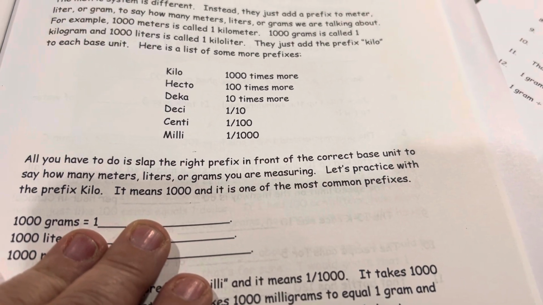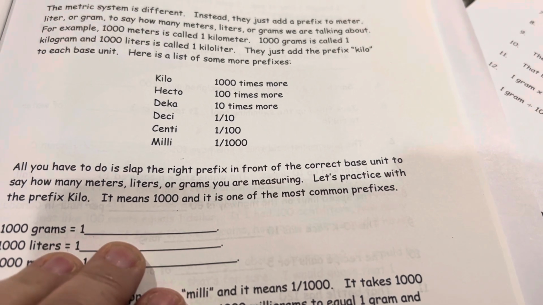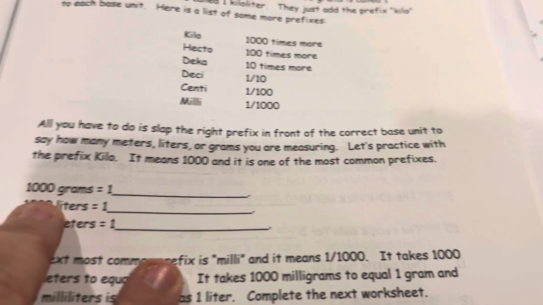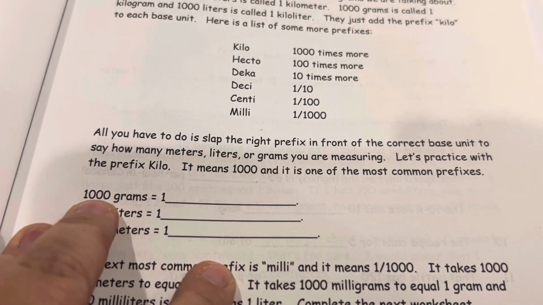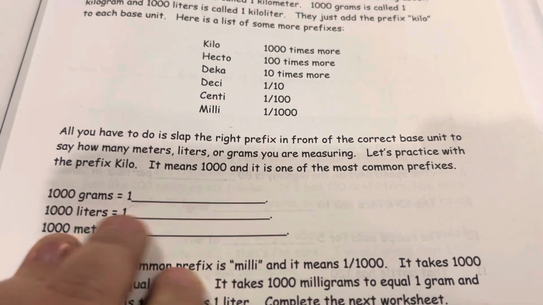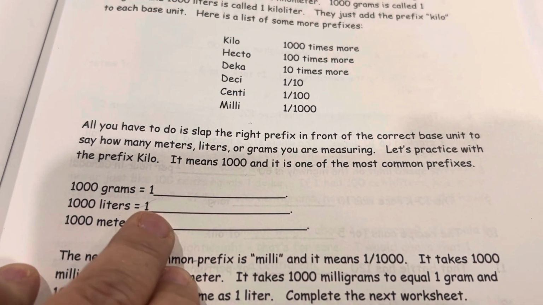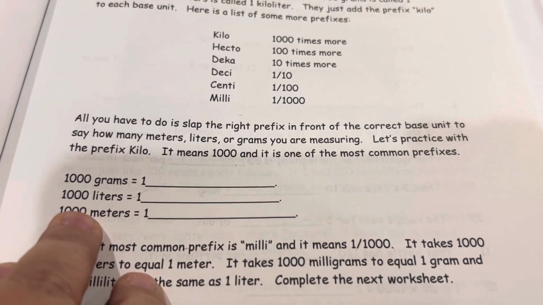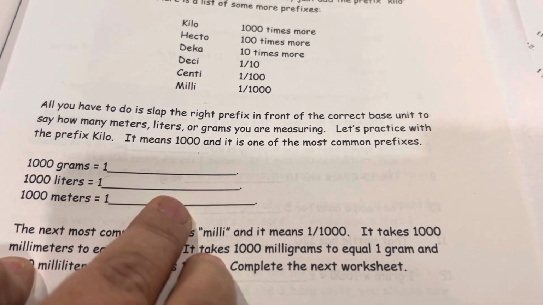So let's practice with the prefix kilo. Okay, it means 1,000 and is one of the most common prefixes. Okay, so 1,000 grams equals 1 kilogram. 1,000 liters equals 1 kiloliter. 1,000 meters equals 1 kilometer.